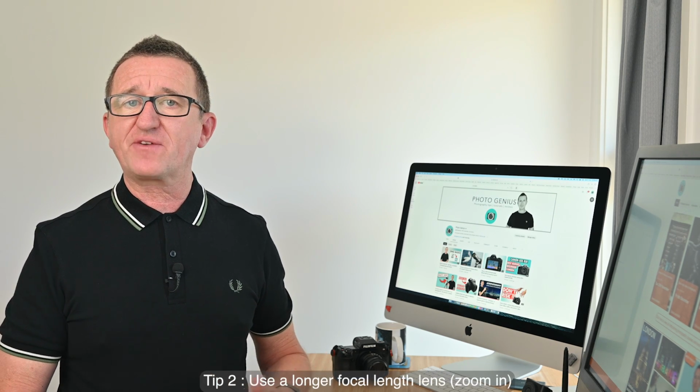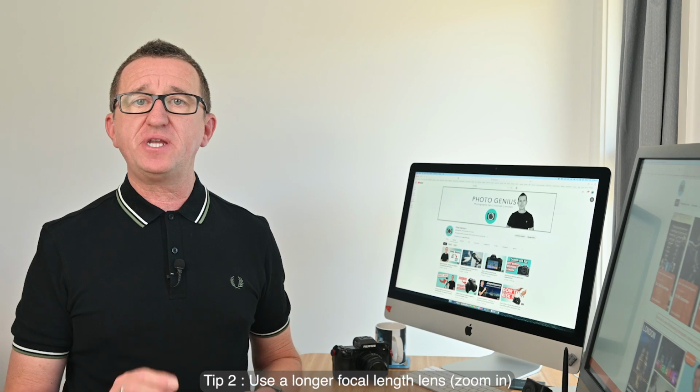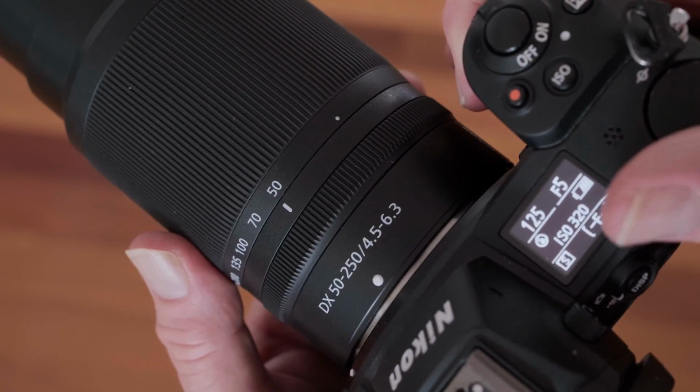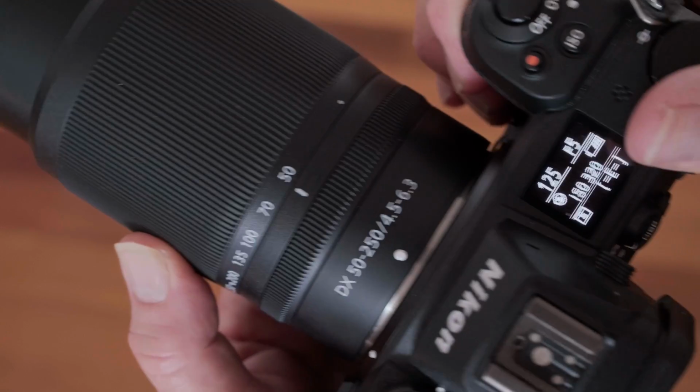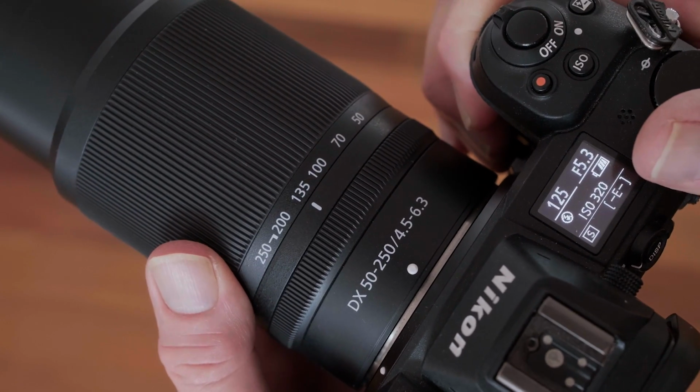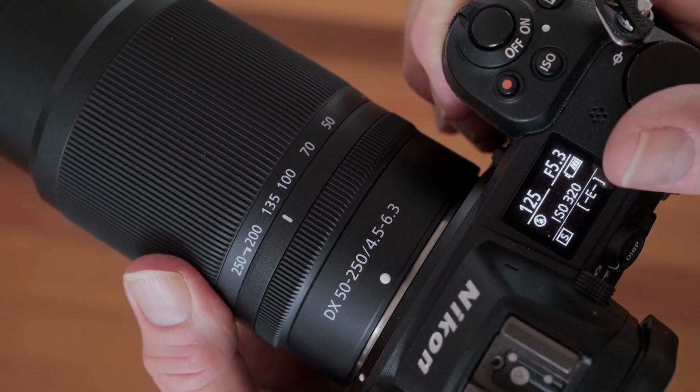Now tip number 2 is to use a longer focal length lens. Now this refers to the numbers on the lens, which are measurements in millimeters. So with this lens, for example, whilst you may get some background blur at 50mm, a better result can be had simply by extending the lens. This of course is commonly called zooming in.